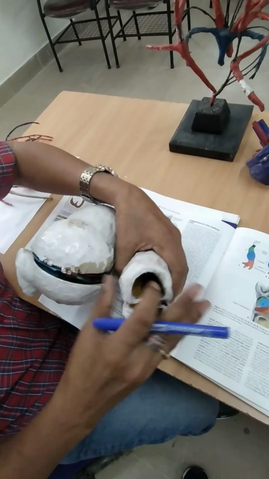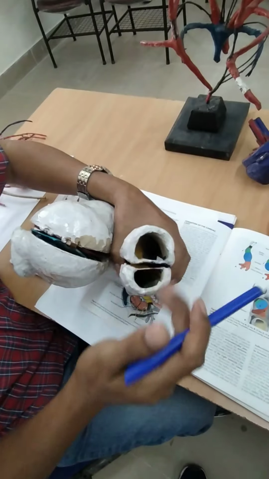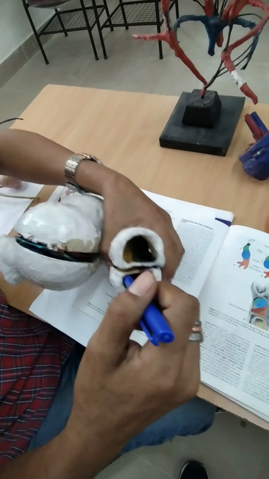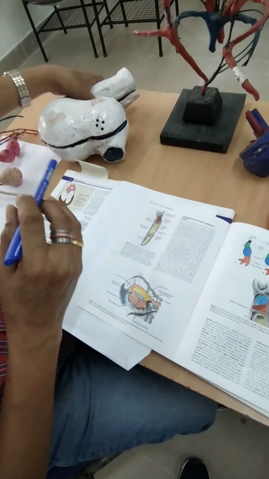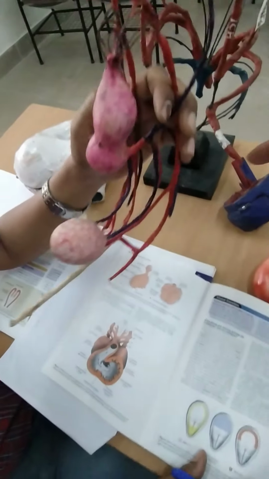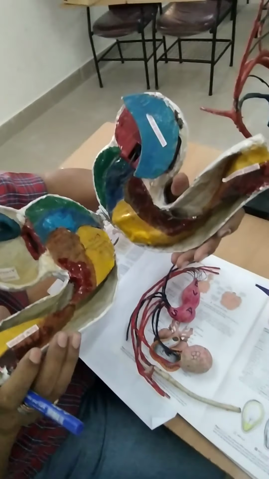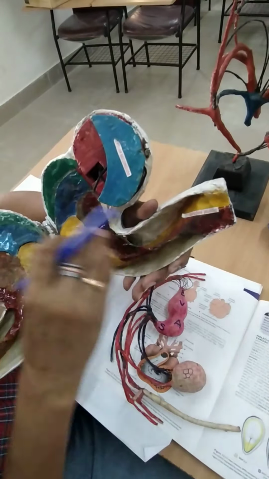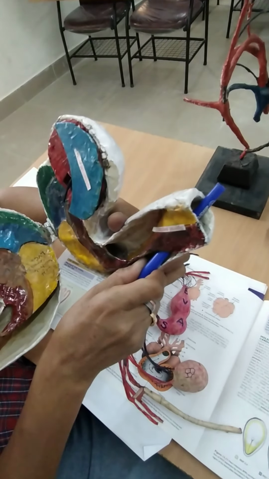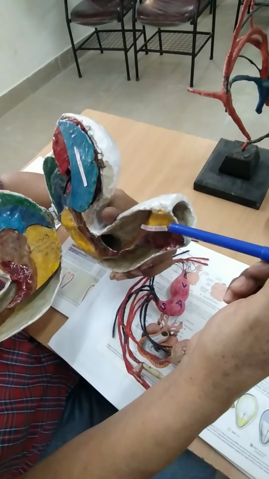So this is the spiral septum. This spiral septum separates the truncus arteriosus into the pulmonary trunk and aorta. In this model, we can see the spiral septum inside. Already we have discussed this part. So the right ventricular blood will be taken to the left side as the pulmonary trunk, and the left ventricular blood comes towards the right side as the aorta.